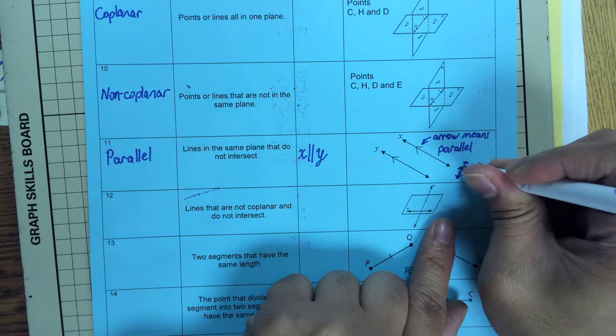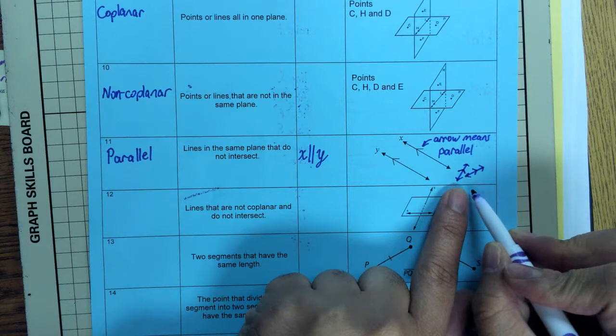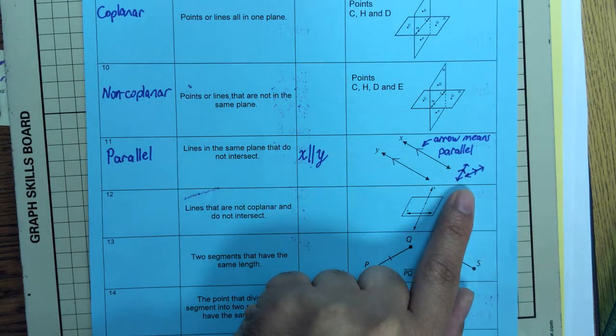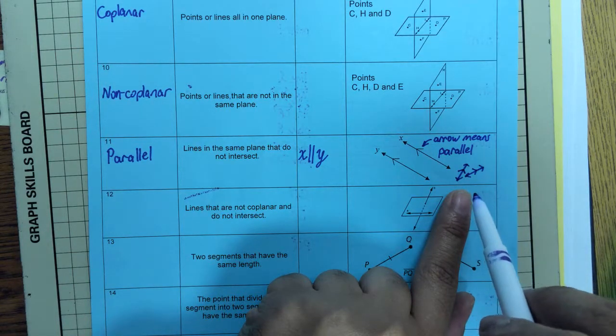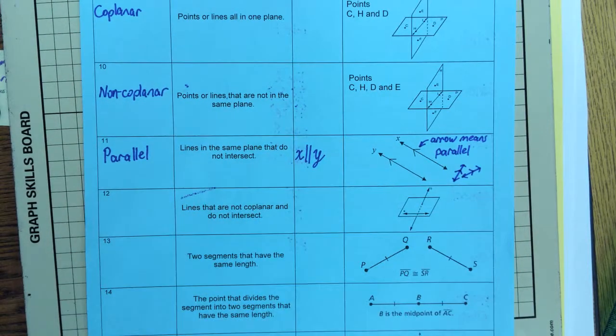However, if I were to add these arrows in the middle, these arrows now tell me that yes, they are supposed to be parallel. In geometry, we don't go by what the picture looks like, we go by the symbols on the picture. And in this case, this symbol is telling us that those lines are supposed to be parallel.